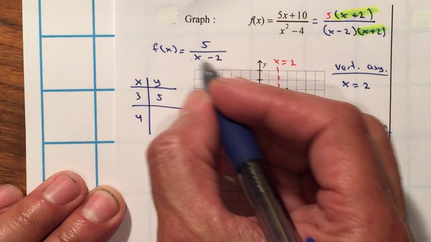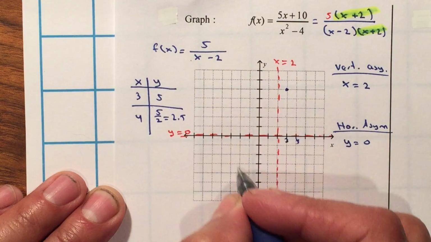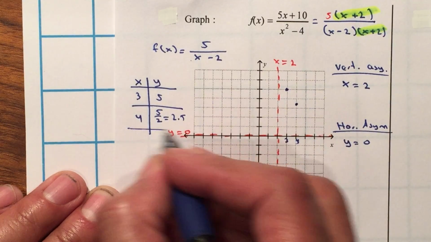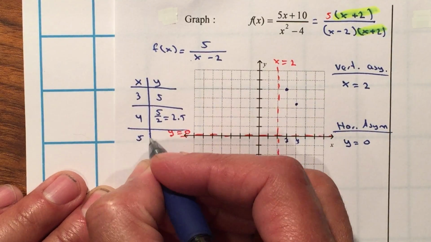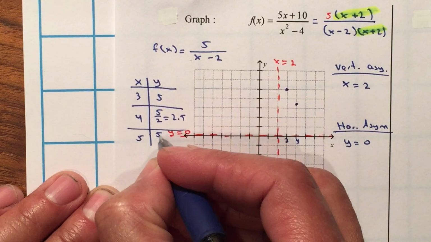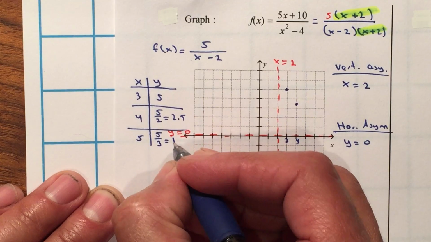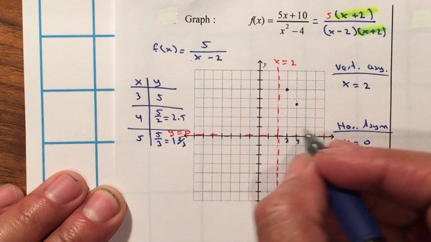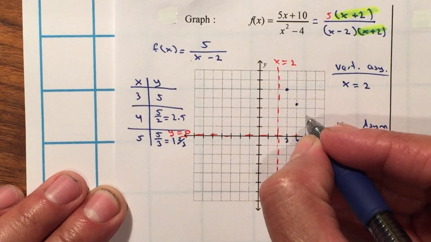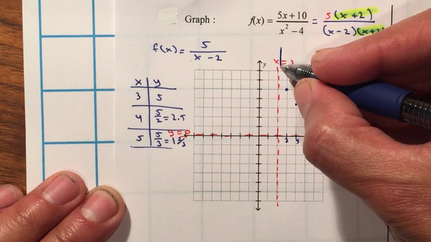If I plug in a 4, 4 minus 2 is 2, and 5 divided by 2 will be 2.5. I can continue plugging in values to see how the graph behaves. I can plug in a 5: 5 minus 2 is 3, so it'll be 5/3, or 1 and 2/3, about 1.7. And I can plug in a 6 and continue. Remember that your graph will look something like this.